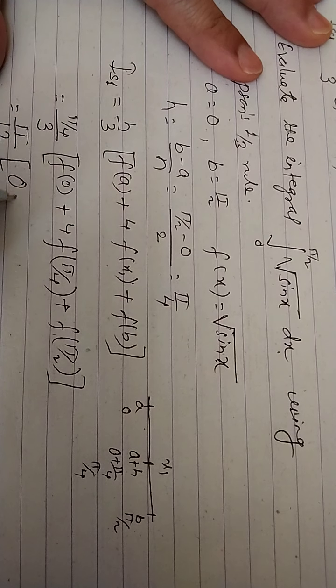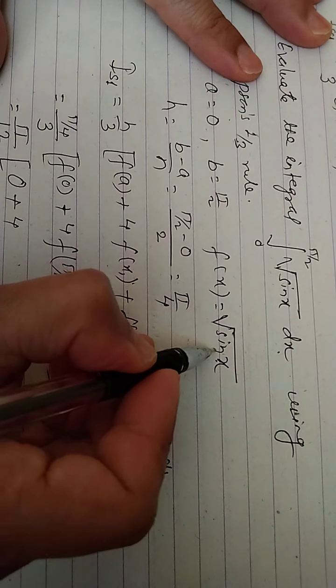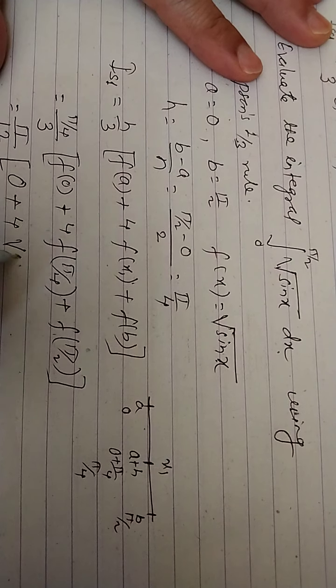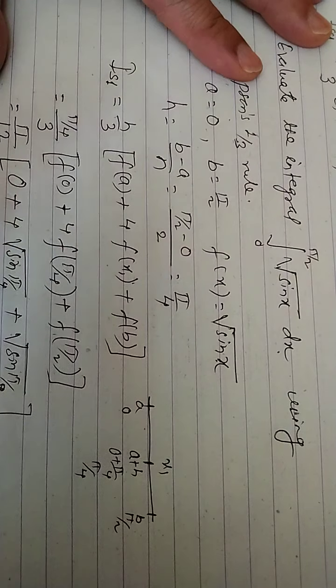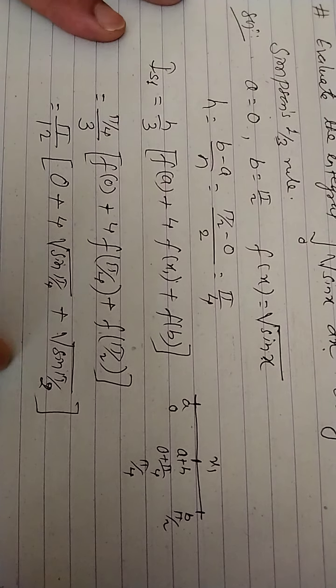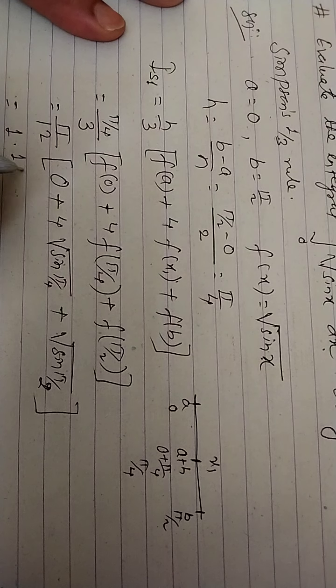So f of 0 means 0 plus 4 into, यो यहाँ क्याल्कुलेट गर्नु, कति आउँछ? मैले चाहिँ यही लेख्दिए हैन: root over sin pi by 4, plus root over sin pi by 2, pi by 2 है। यो न्यूमेरिकल भ्यालु लेख्दिनुस् डाइरेक्टली यहाँनेरि। सो क्याल्कुलेट इट, you will get the result 1.1424.